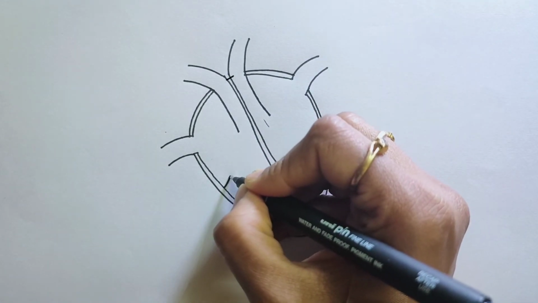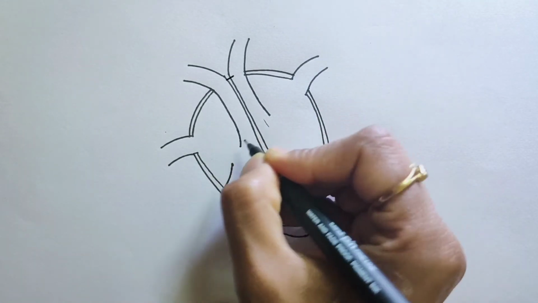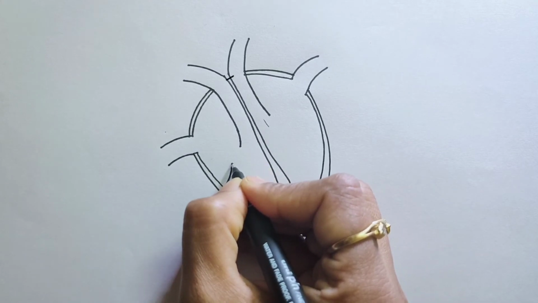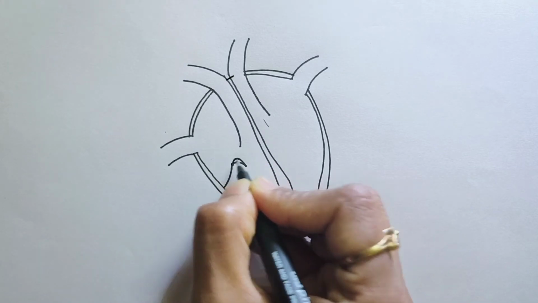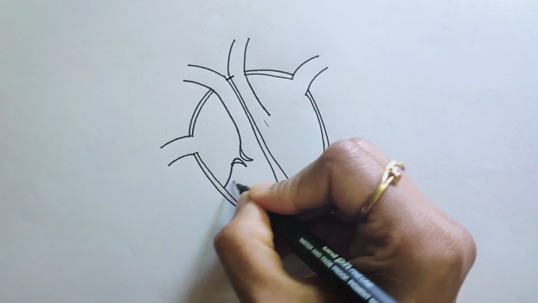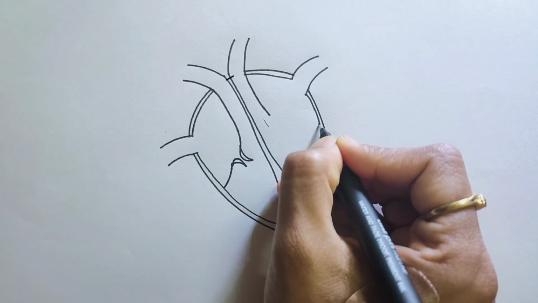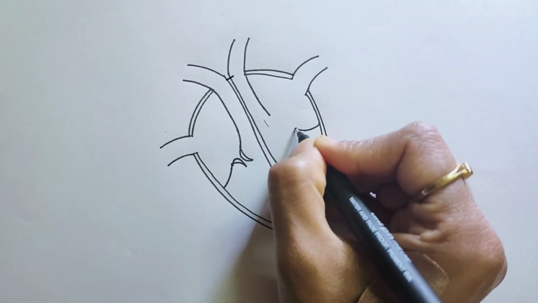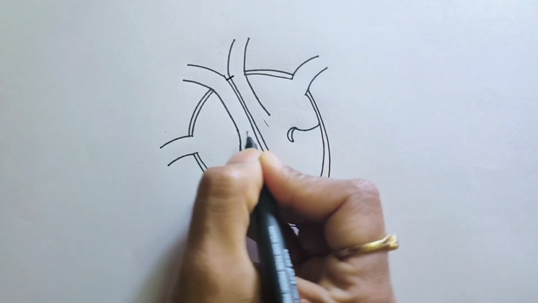Next, we are going to draw the valves, which ensure the unidirectional flow of blood in the heart, that is from atrium to ventricles. So this is just the basic diagram of human heart. If you want, you can add other details to it.